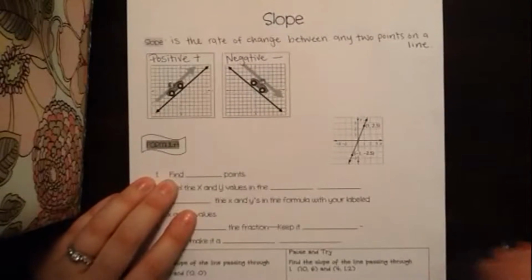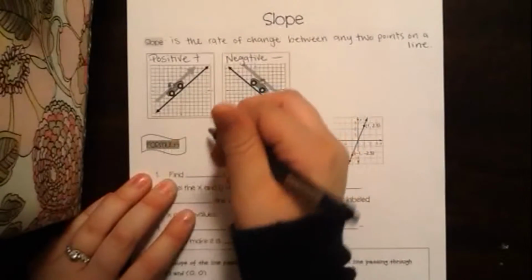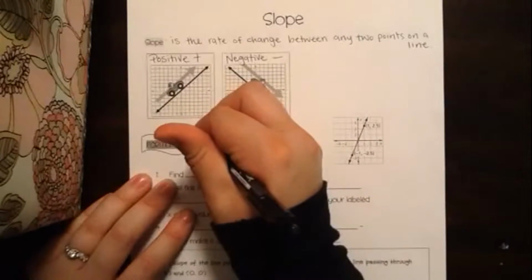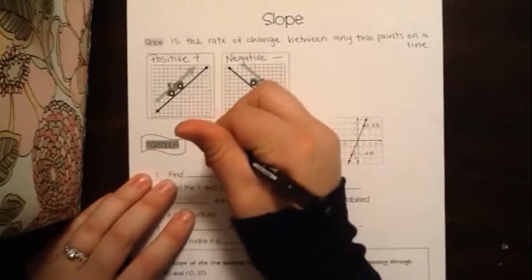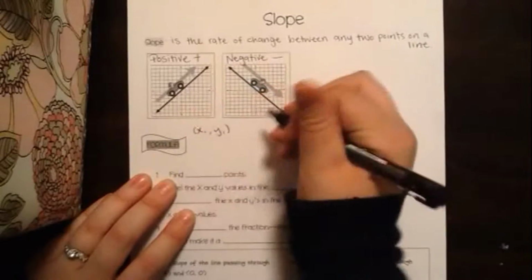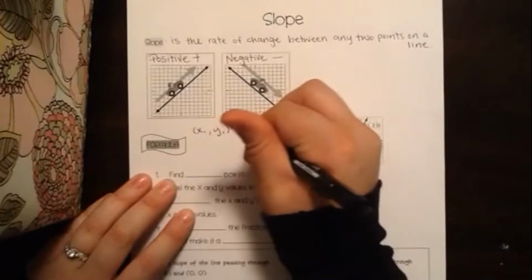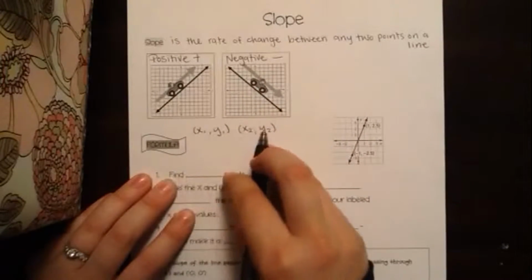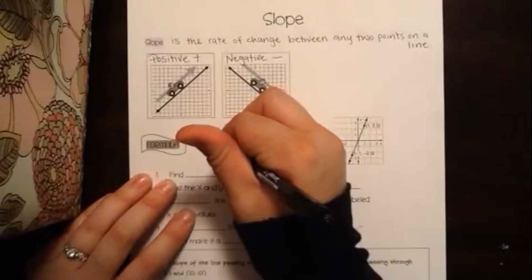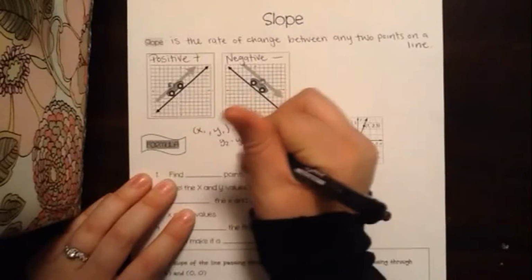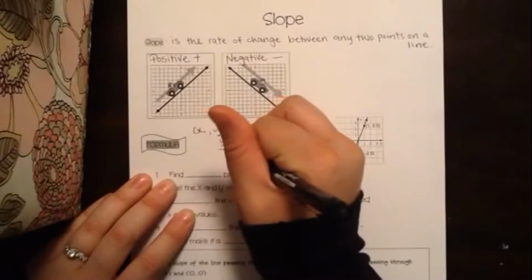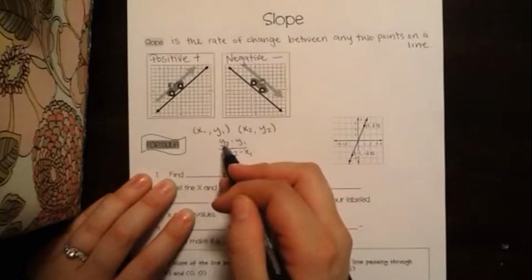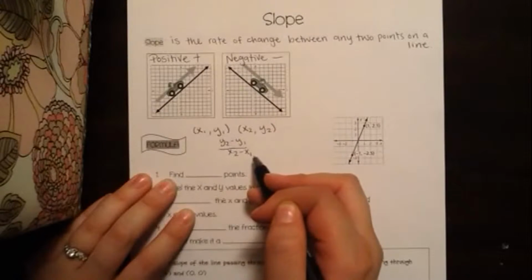For slope, we have a formula. Before we show the formula, we know that we need 2 points. So we'll have x1 and y1, and our other point will be x2, y2. Using these 2 points, we have our formula. This means the change in y over the change in x.